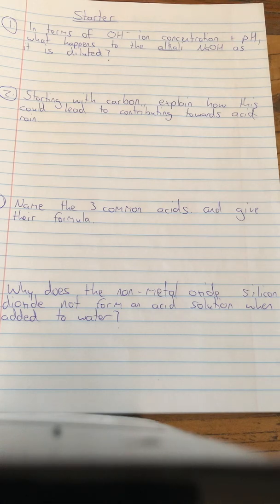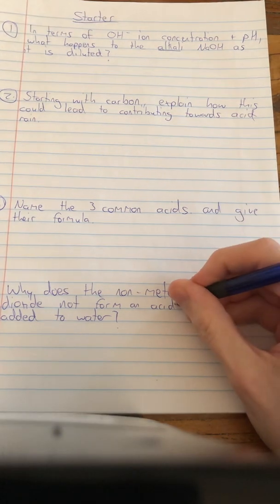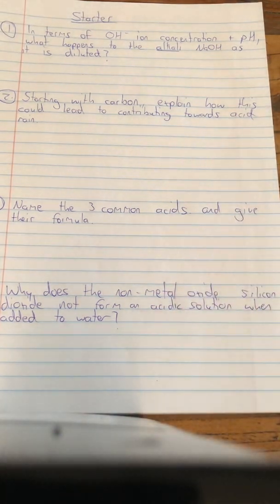Question 3, name the 3 common acids and give their formula. Question 4, why does the non-metal oxide silicon dioxide not form an acidic solution when added to water? As usual, pause the video, do the questions. Once you've done them, unpause it and I'm about to go through it.